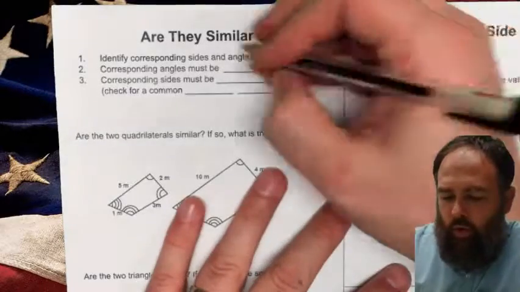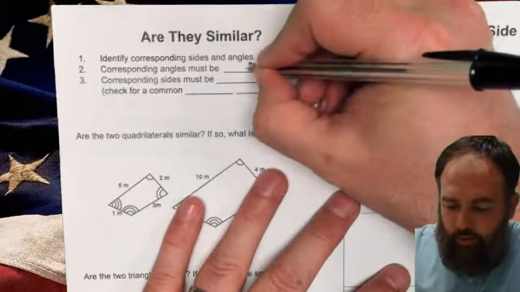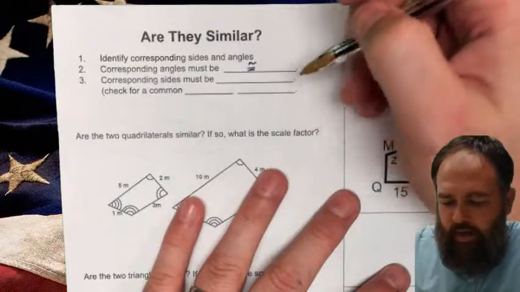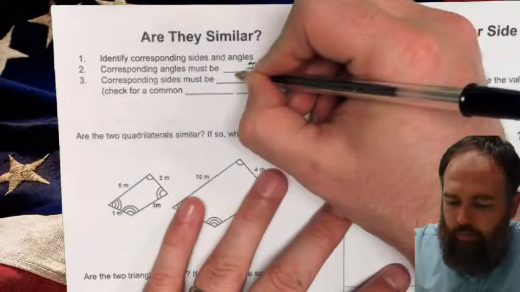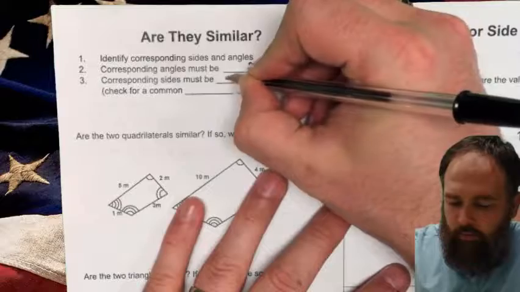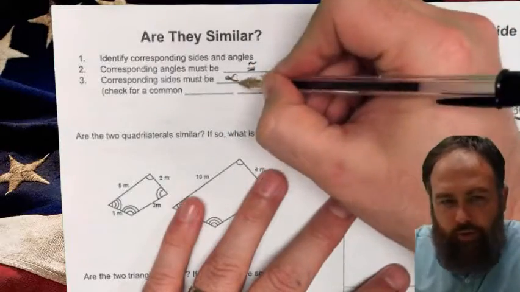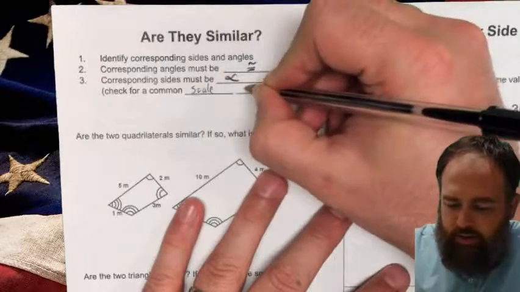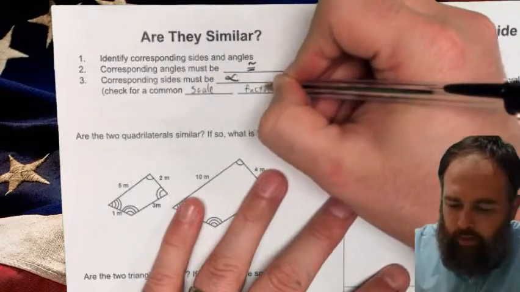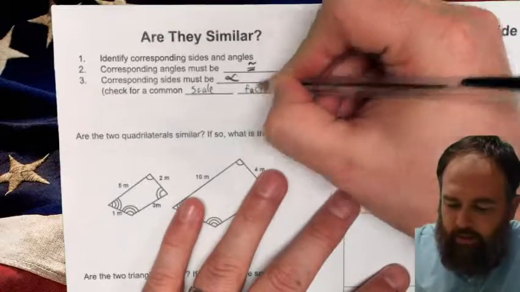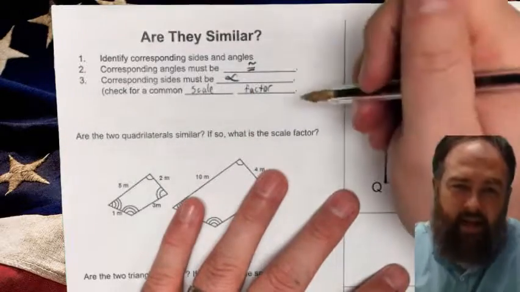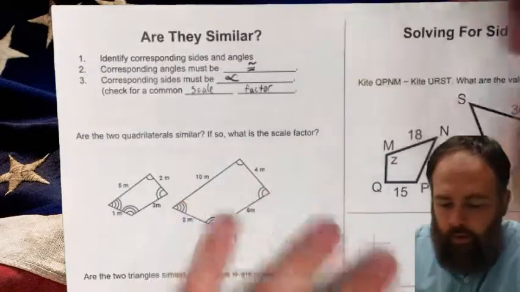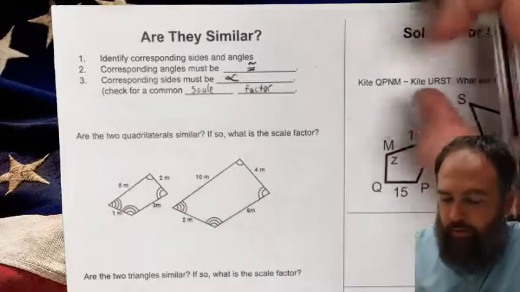So, corresponding angles must be congruent. You already know that from the last page. And then corresponding sides must be proportional. In order to do that, we're going to check for a common scale factor. The scale factor is nothing more than one side of the proportion, so one of the two fractions in reduced form. We'll actually practice that when we do these two.